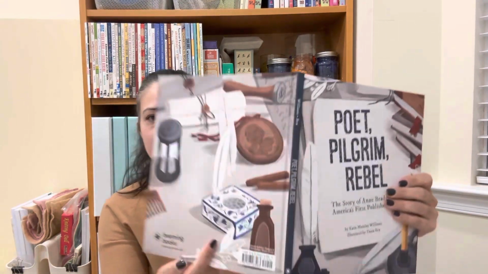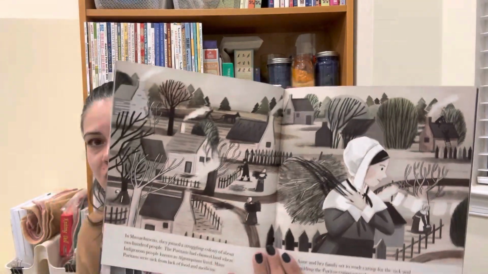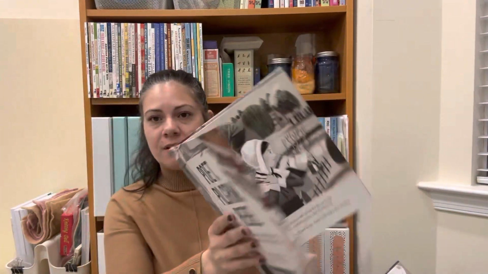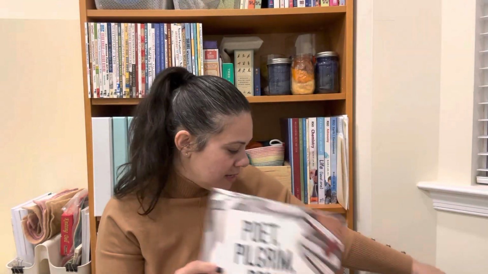It's really beautiful. Let me see if I can take the cover off for you guys, because underneath that, it's just really beautiful too. So this was an interesting read for me. I'd never heard of Anne Bradstreet. So this was a fun book for us to read. And again, America's first published poet.